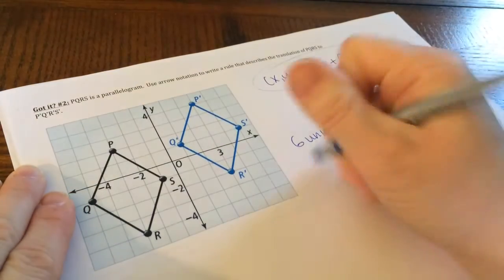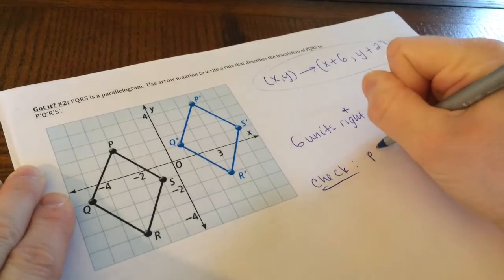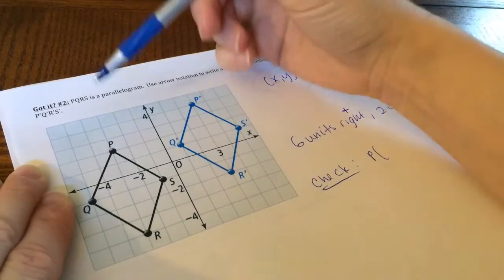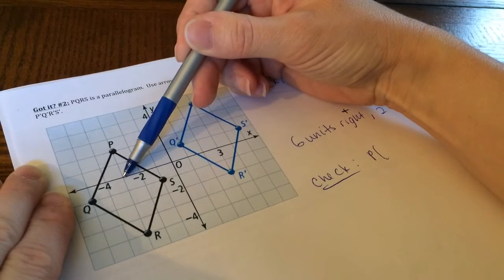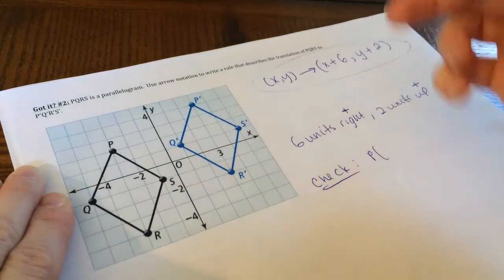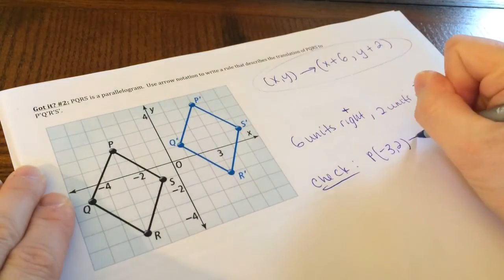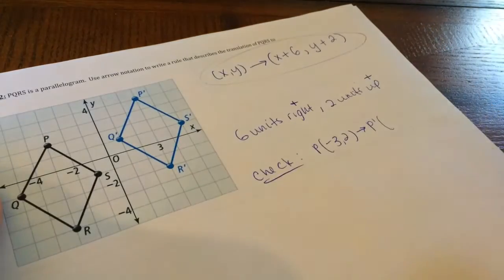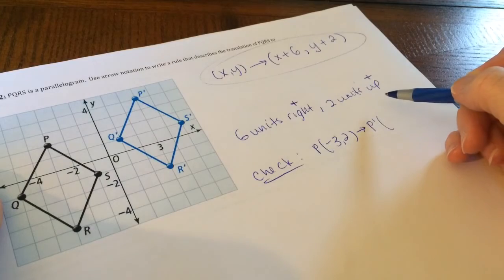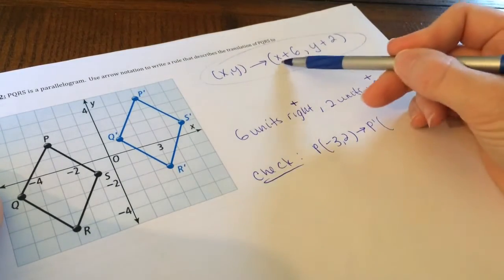Let's do the check. Point P starts at coordinates, let's see, 1, 2, 3, -3, 1, 2. -3, 2 is where P starts. And when it's translated to P prime, what we have to do is plug into our rule.